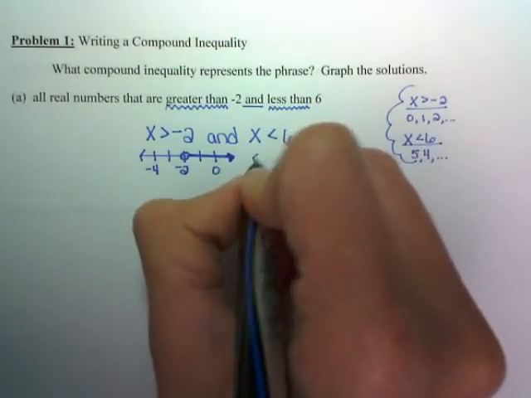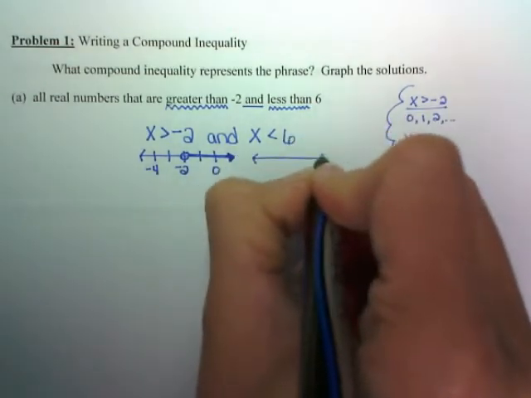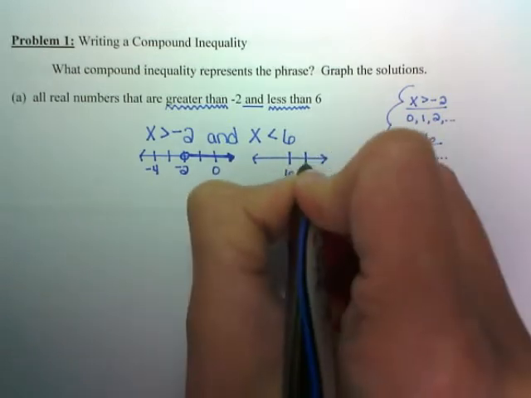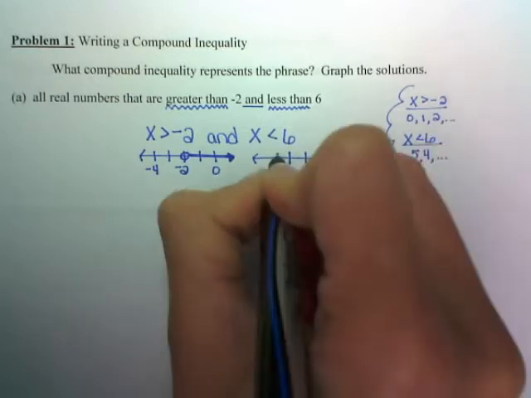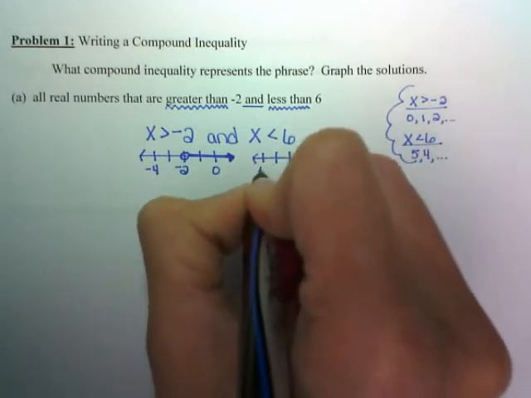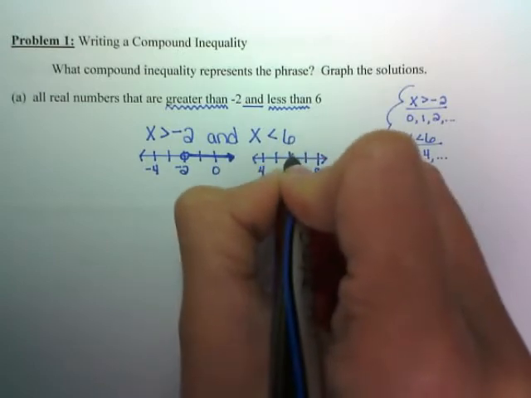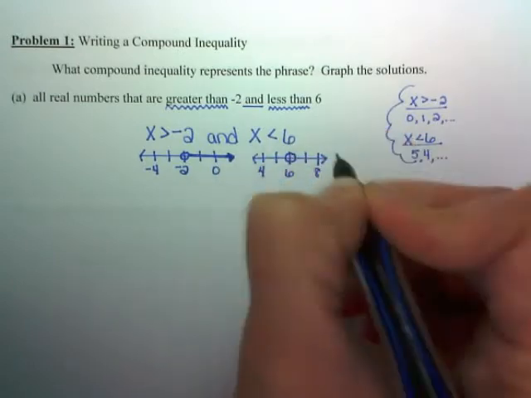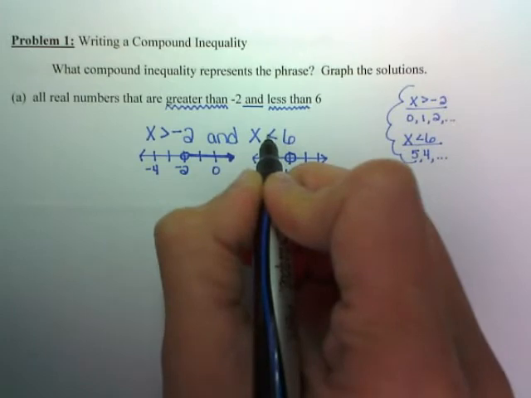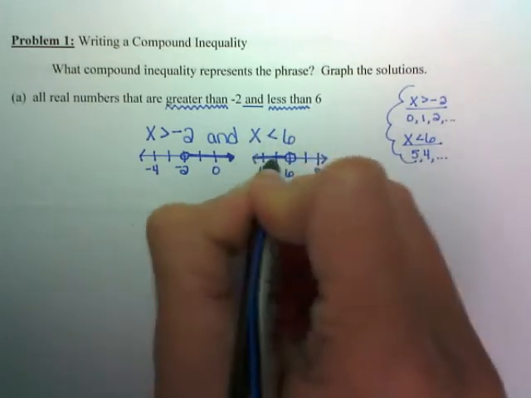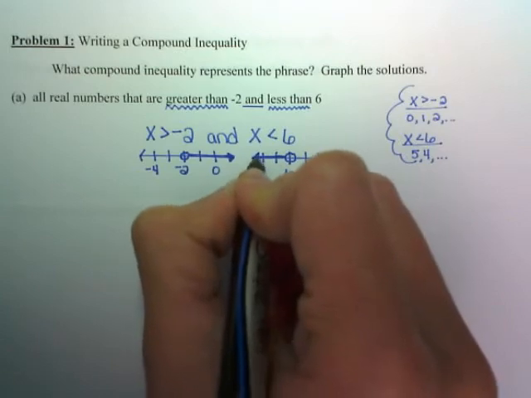Now let's look at this one. 6 is our starting point. This would be 7 and 8 out here. This would be 5 and 4 here. X less than 6, I'm not including the 6, so again that's going to be an open dot, open circle. And I want everything less than 6, so that's going to run in this direction. We have those examples over there in our thought bubble as well.